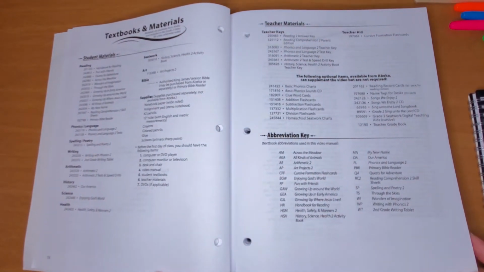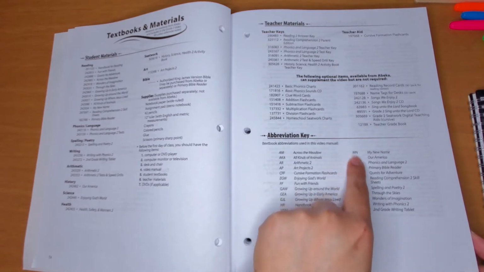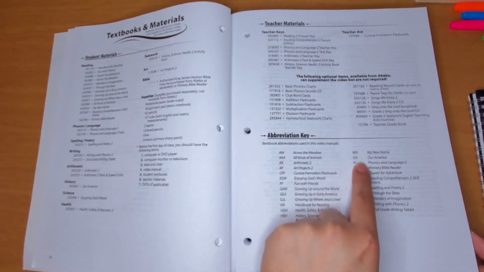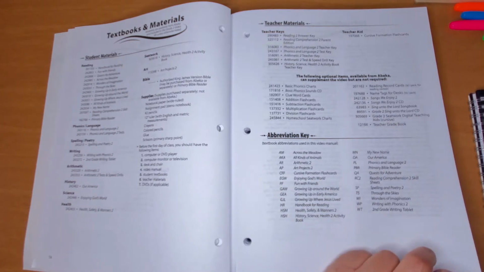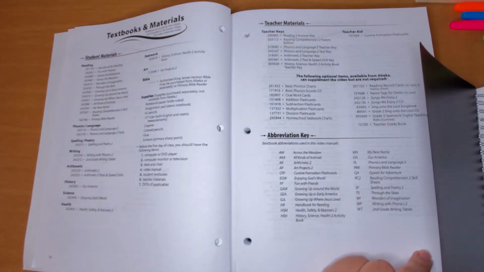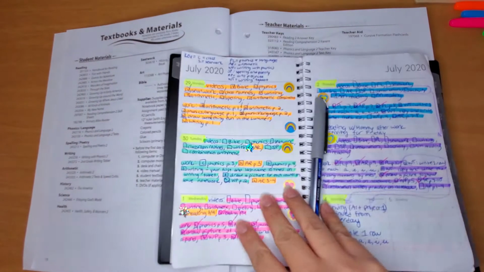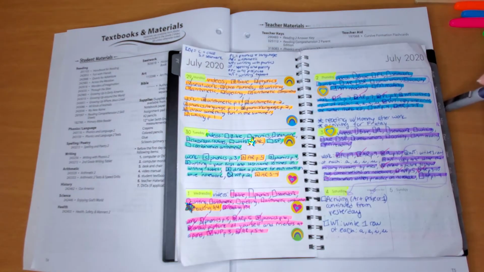And so I just use the abbreviations that they already have, the abbreviation key, in his planner. When I am putting his lessons into his planner for the week, I try to put the abbreviations so that it doesn't look like it's too much work for him to do in one day.